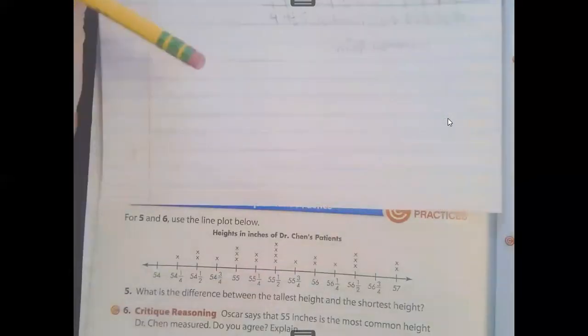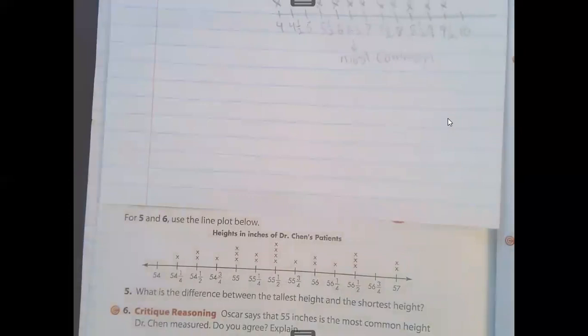So let's take a look at problem 5 and 6. So problems 5 and 6, it says use the line plot below.